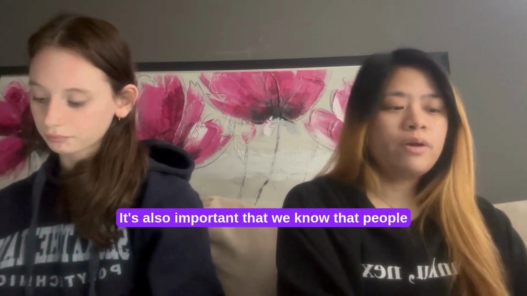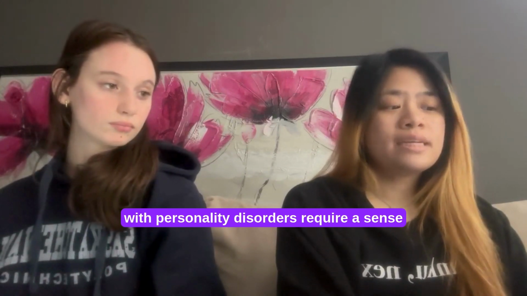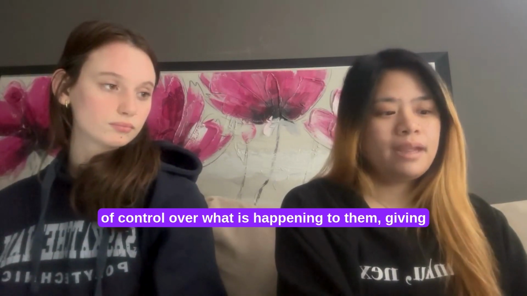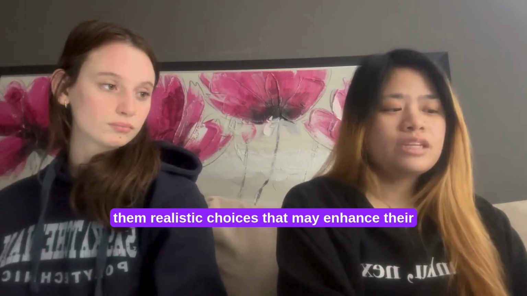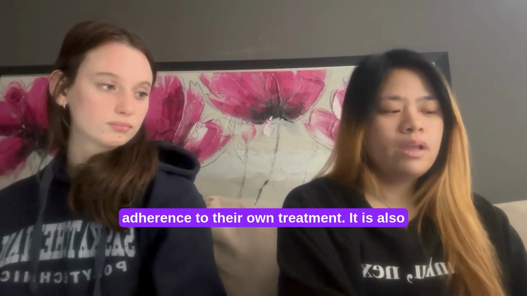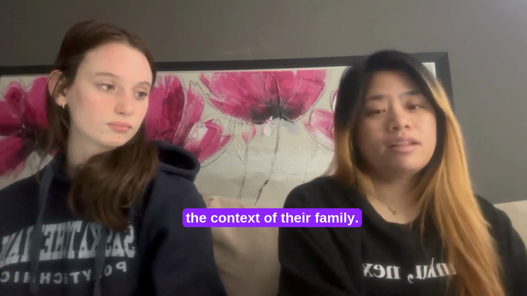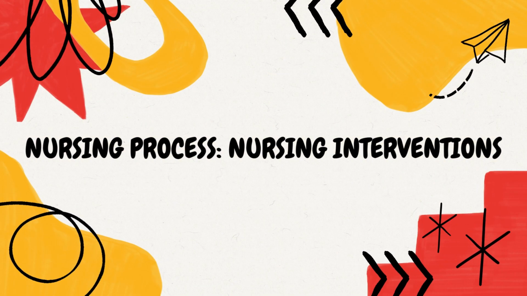It's also important that we know that people with personality disorders require a sense of control over what is happening to them, giving them realistic choices that may enhance their adherence to their own treatment. It is also important to plan individual patient treatment within the context of their family.